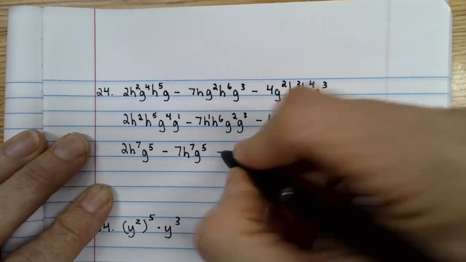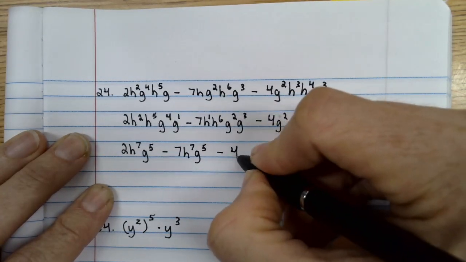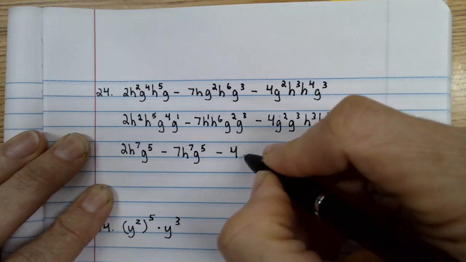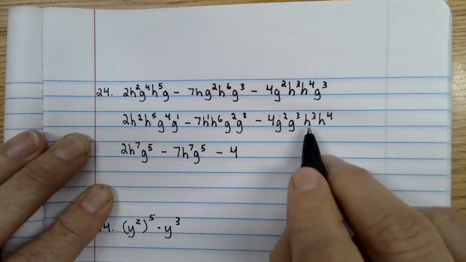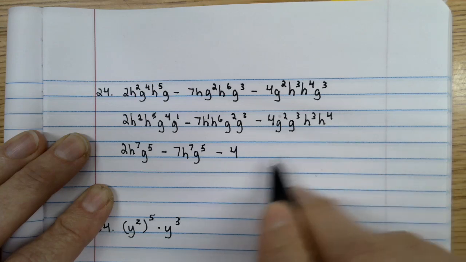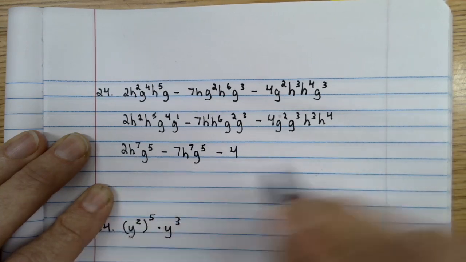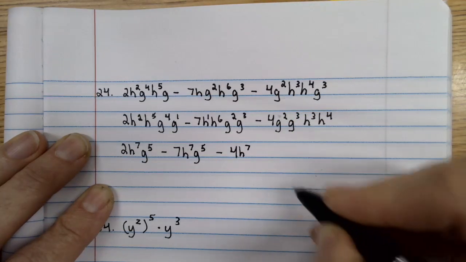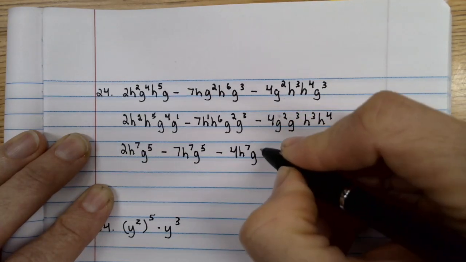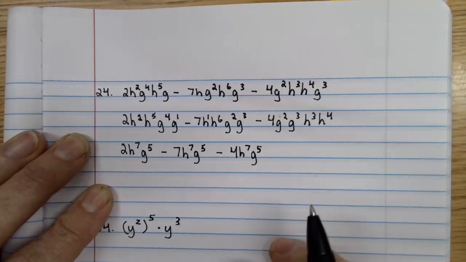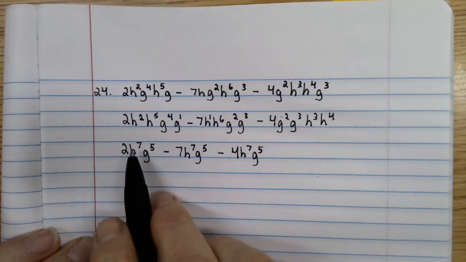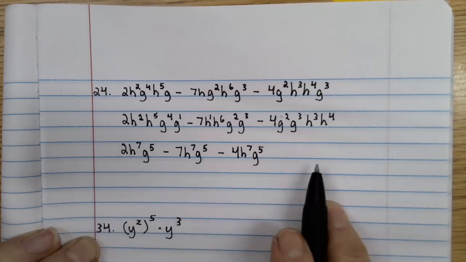Now over here, we got minus 4, then g squared times g to the 3rd. That's going to be g to the 5th, and h to the 7th. I'm going to put the h's out in front as well, because I've been putting the h's out in front. So this would be h to the 7th, and then g to the 5th. Okay, so here's something interesting. These are all like terms.